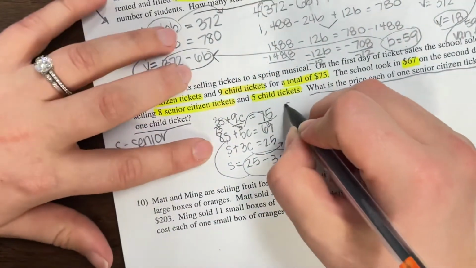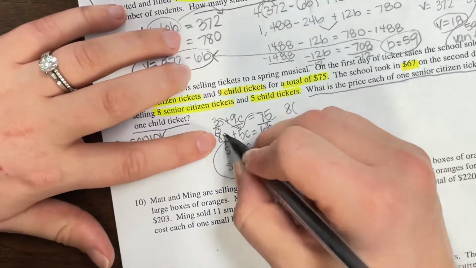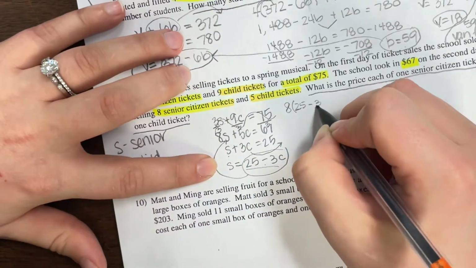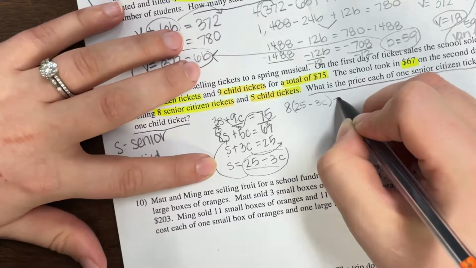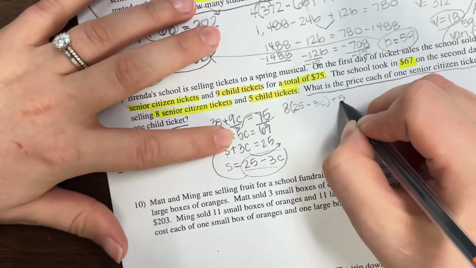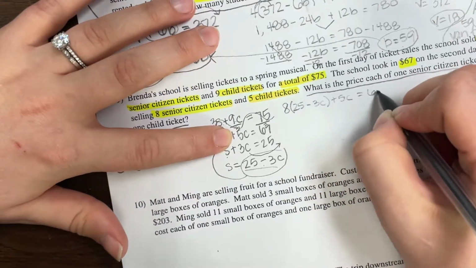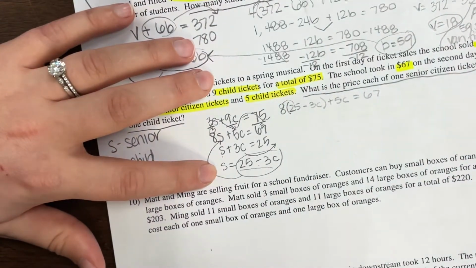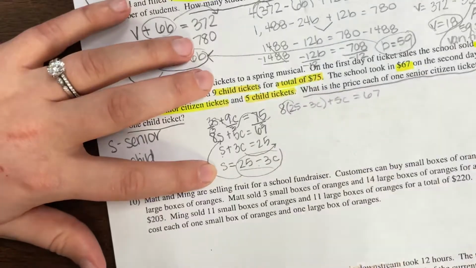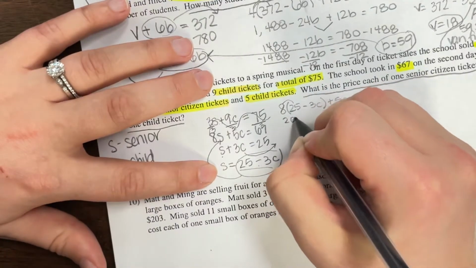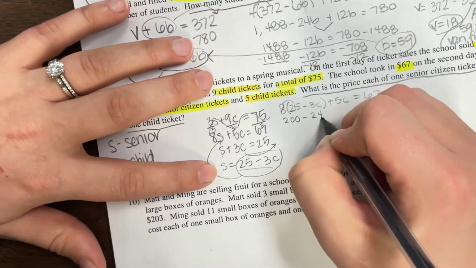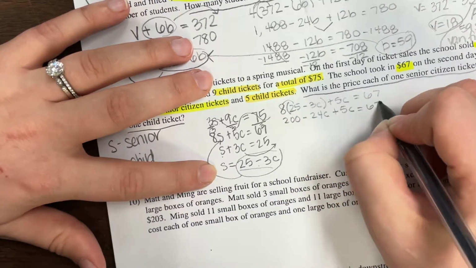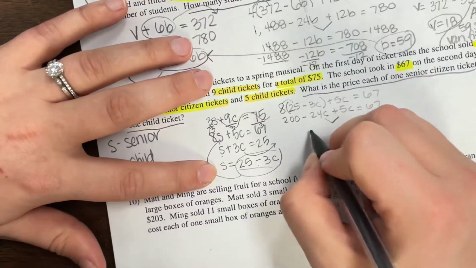So rewriting, 8 times S, which is this, plus, now we're just writing this, 5C equals 67. We're gonna distribute. 8 times 25 is 200 minus 24C plus 5C equals 67. Combine these.